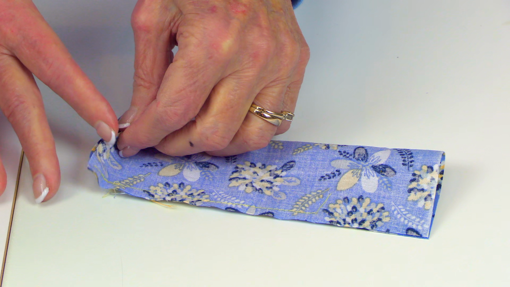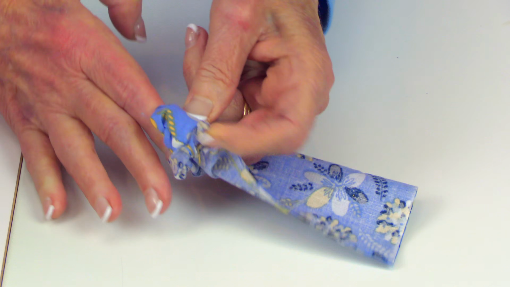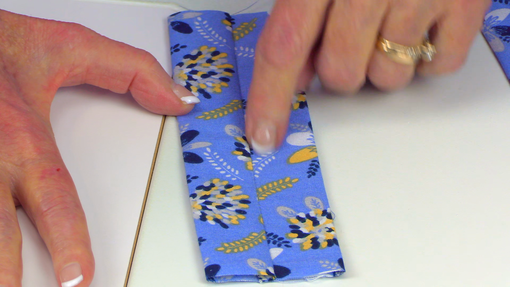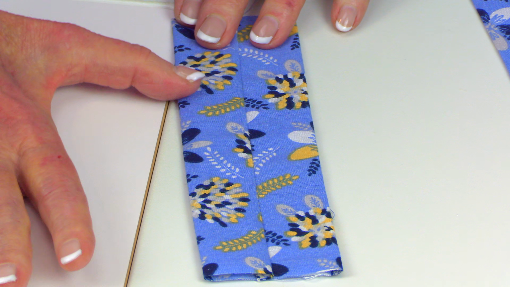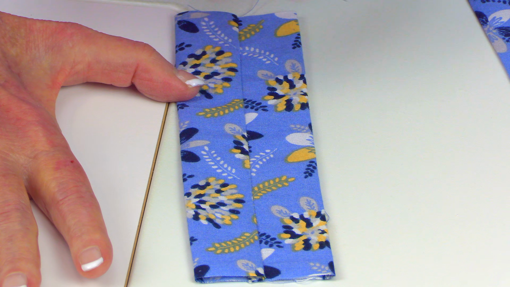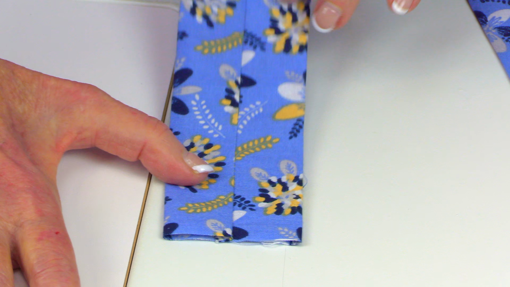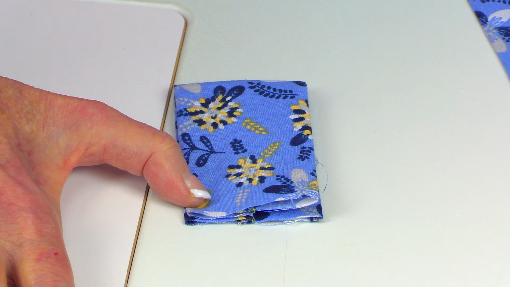Then take it and begin turning it front side out. So after you've turned it front side out, you're going to take the seam, here's my seam, and move it into the middle, and then press it flat. And this seam side will actually be on the underside once you fold these in half.